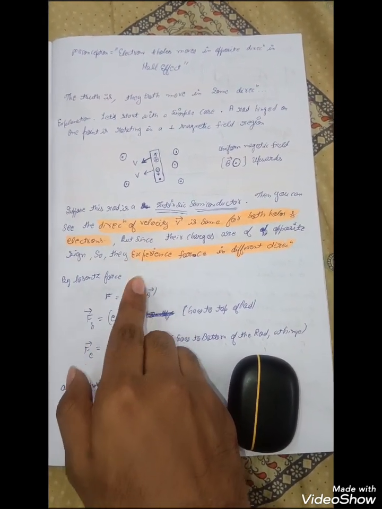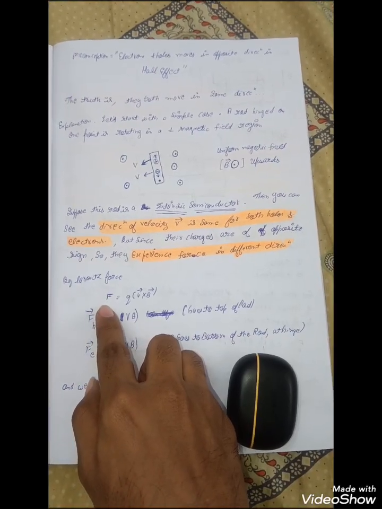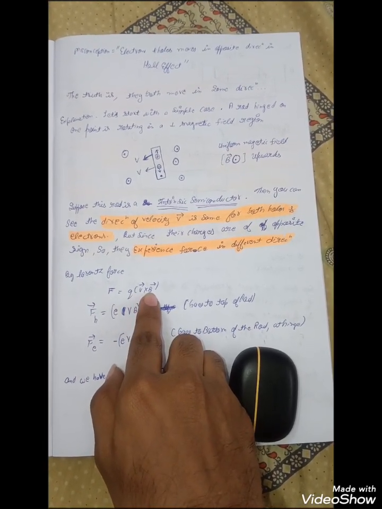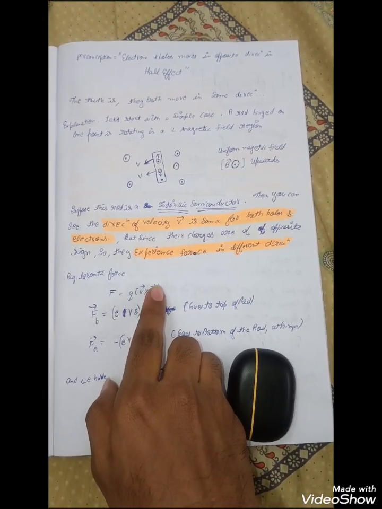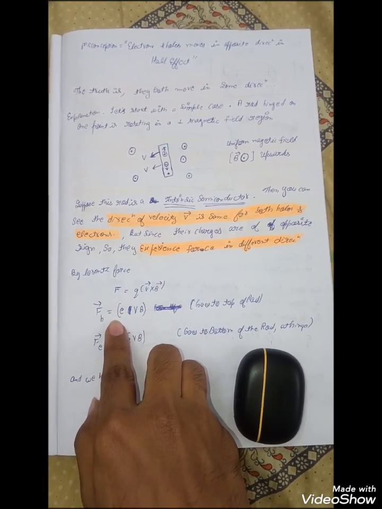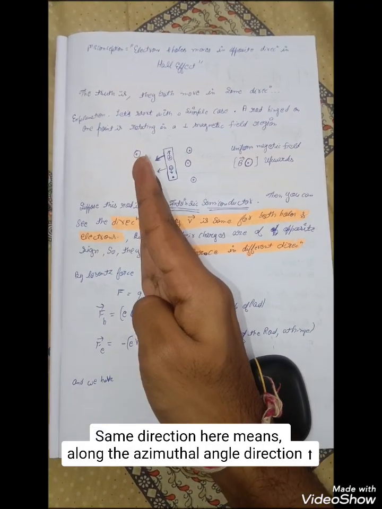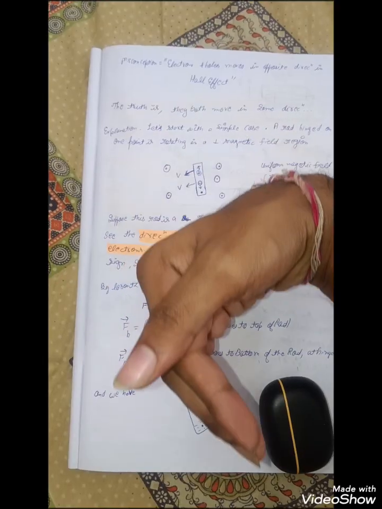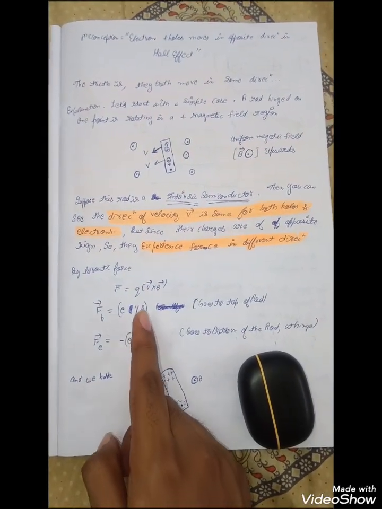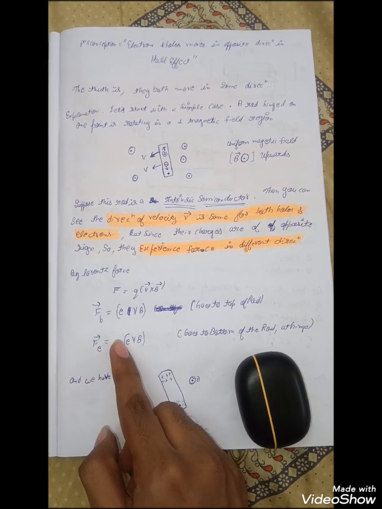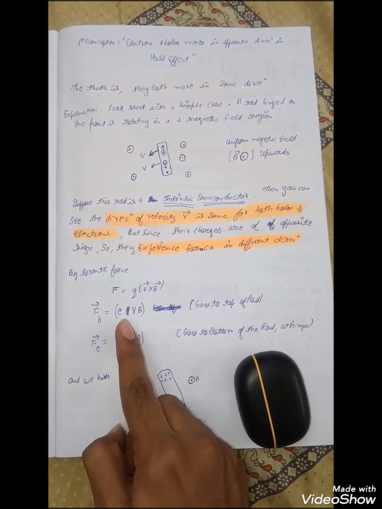If you see the formula of the Lorentz force, it is F equals q v cross B, charge times velocity cross magnetic field. If we do the calculation for holes, we get the force to be upward. The force is this for holes, and the force is negative for electrons. Why? Because the q value is minus e for electrons and plus e for holes.